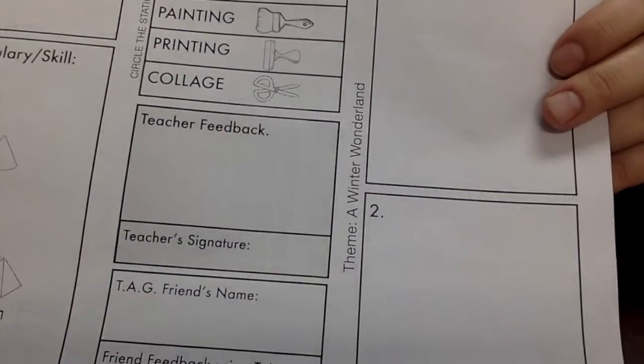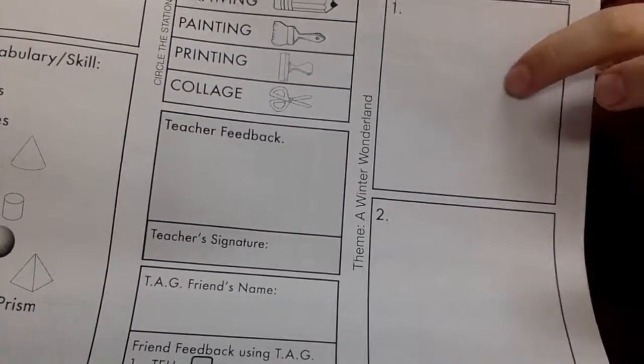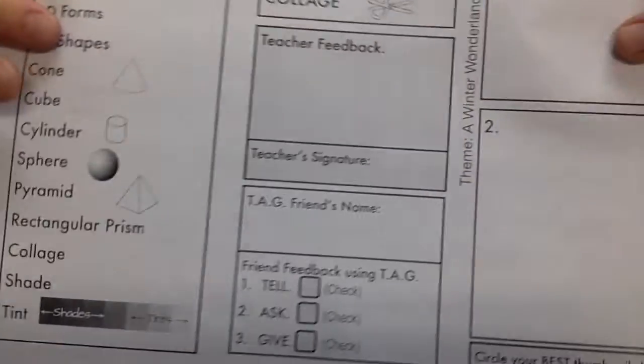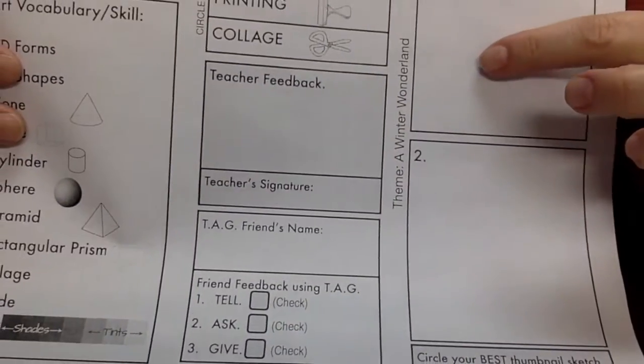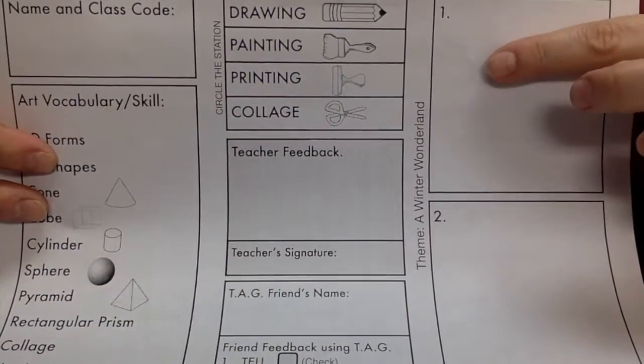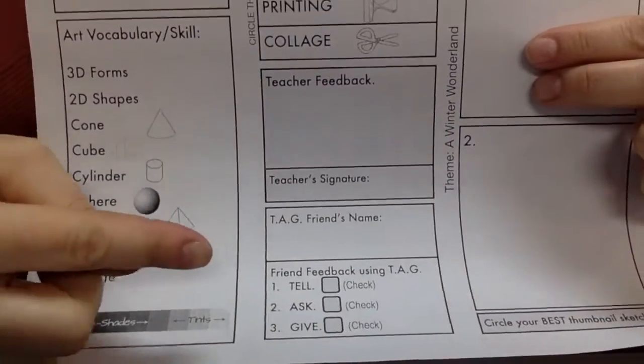Now, what you're going to do is come up with a plan for your winter landscape using some of these 3D shapes that we've been practicing in art. When you're done with your first plan, your first thumbnail sketch, then you're going to tag a friend.